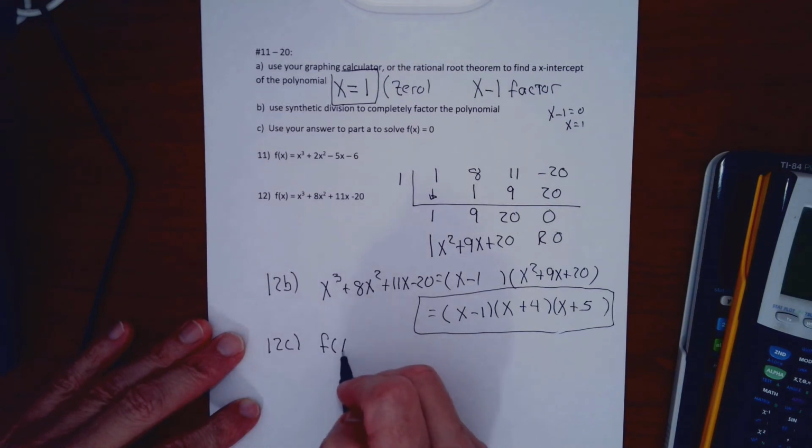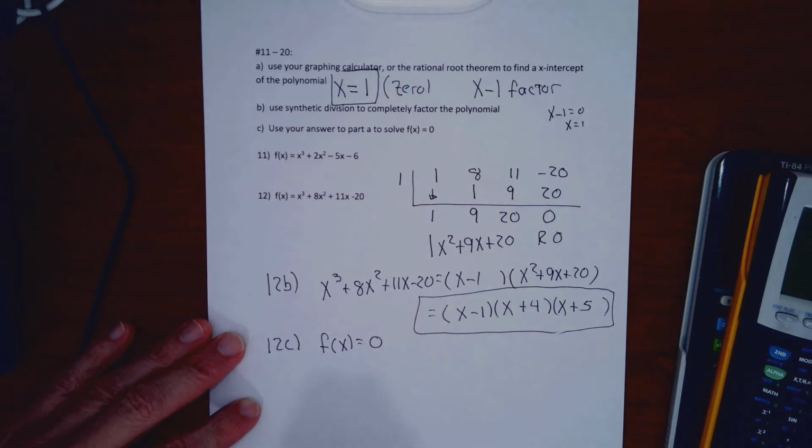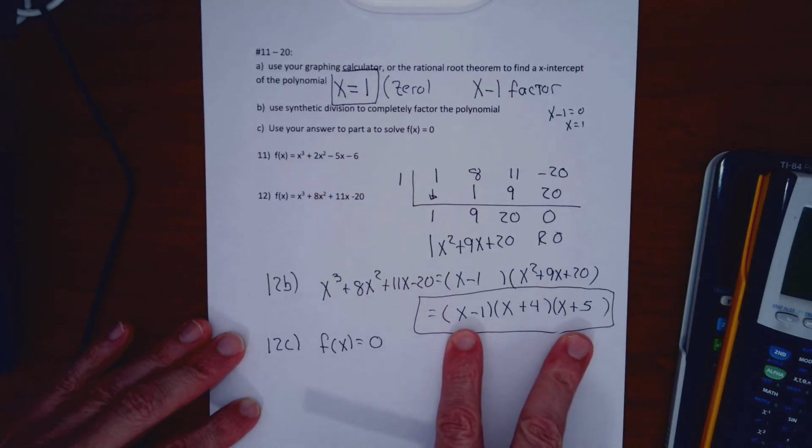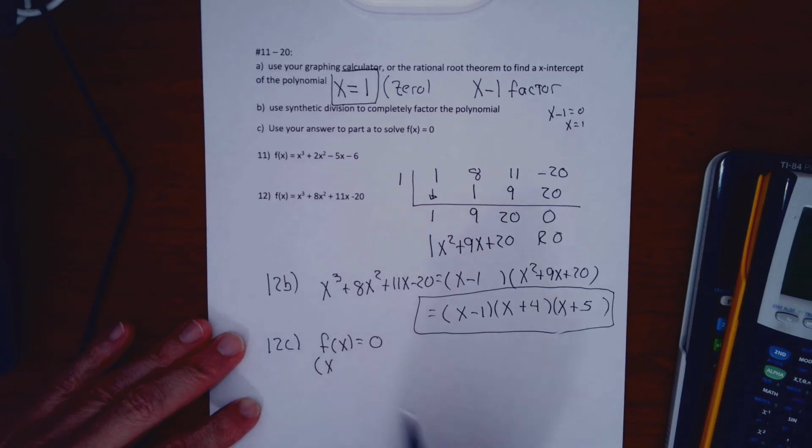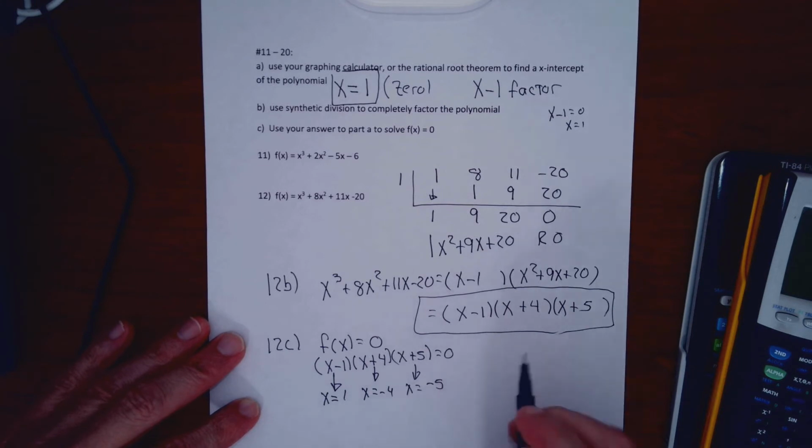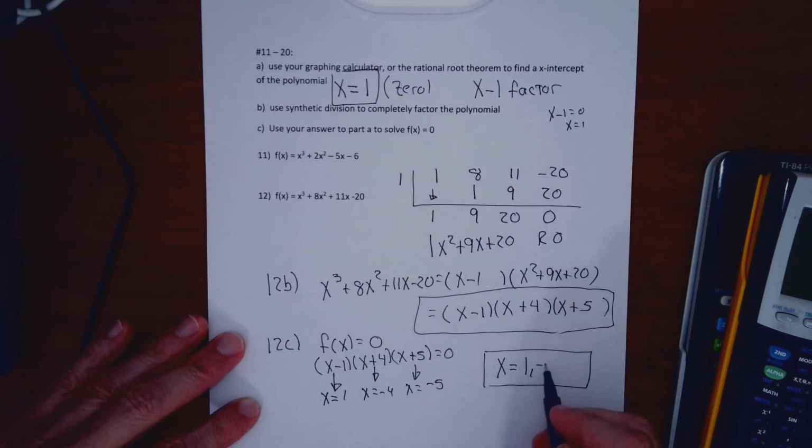Part C says solve the function equal to 0. And I know that this right here is a factored form of the function. So really it's just asking me to solve x minus 1 times x plus 4 times x plus 5 equals 0. That one would give me x equal to 1. That's going to give me x equal to -4. This is going to give me x equal to -5. I actually knew all those answers from my graph because these are the three x-intercepts, but the answer to 12C in any order are the numbers 1, -4, and -5.